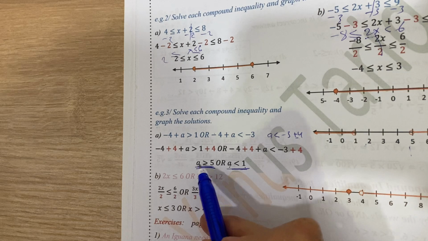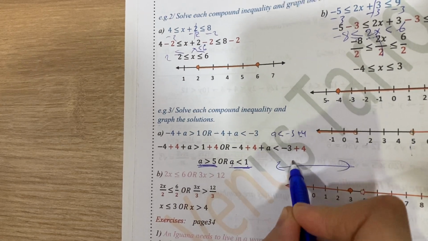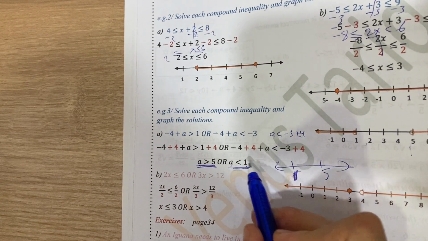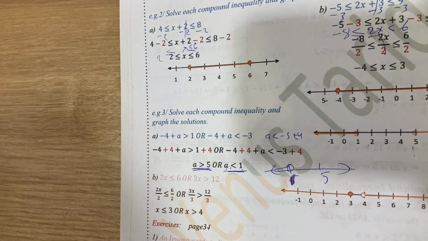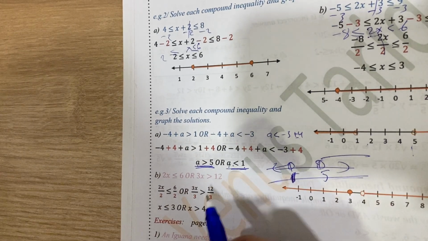is a less than 1 or a greater than 5. That makes "or", because when we graph it, a less than 1 is on this side and greater than 5 is on this side, so we can make the graph this way.